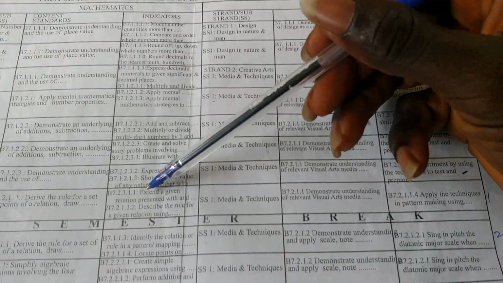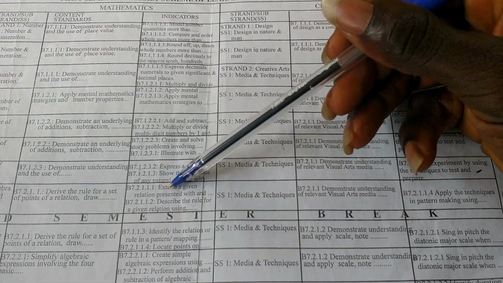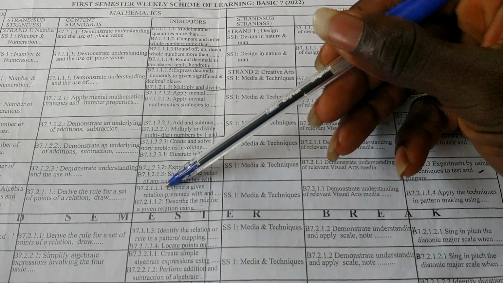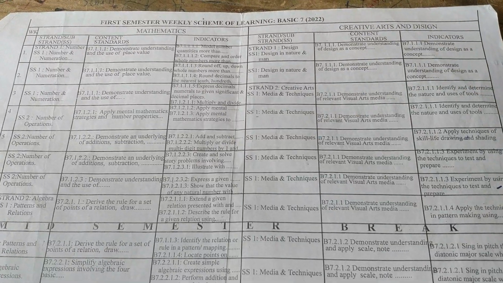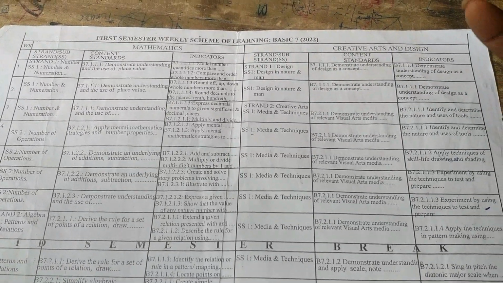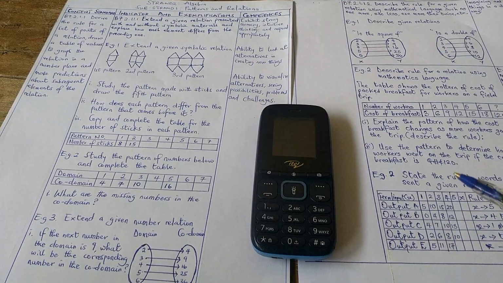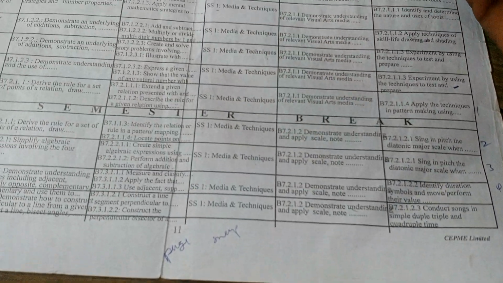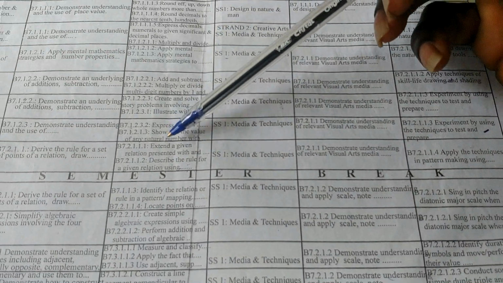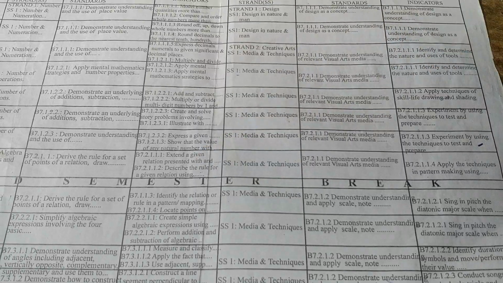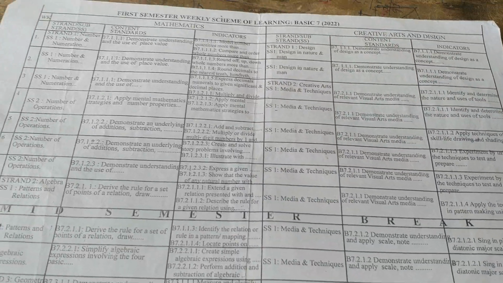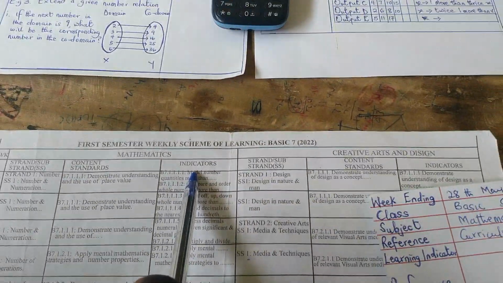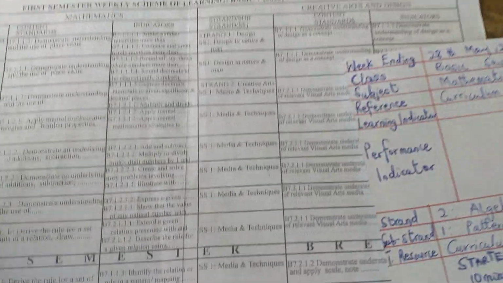We have been asked to teach these two things: extend a given relation represented with and without a symbolic material, from the curriculum, that's what we were told. And we are also to teach them to describe the rule for a given relation. So for the learning indicator, you pick it from the indicator in the weekly scheme of work.